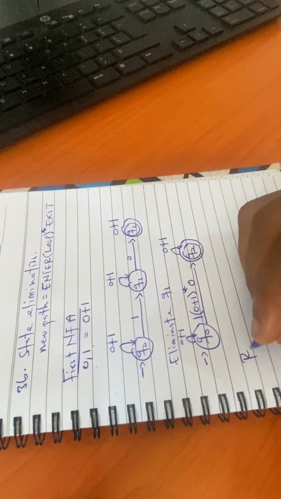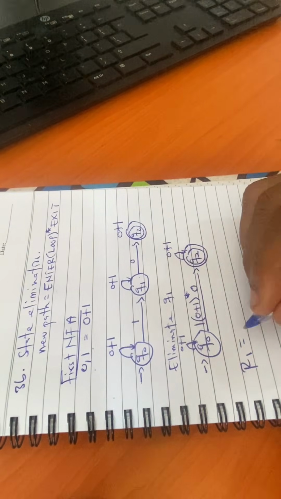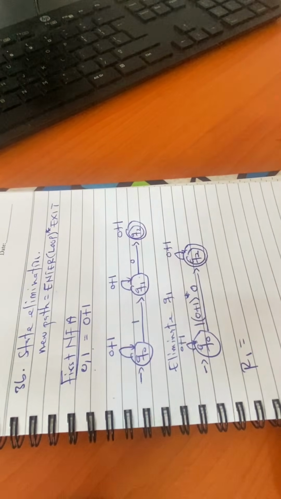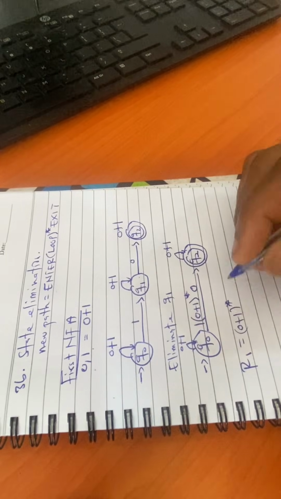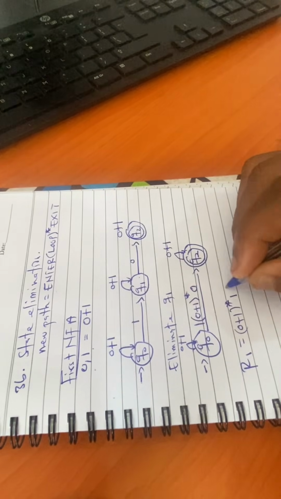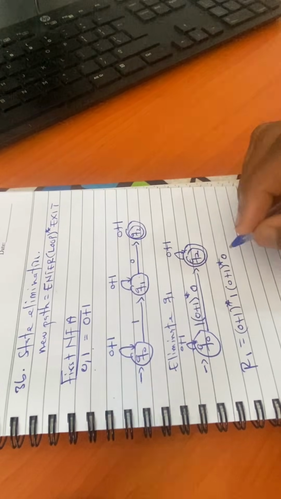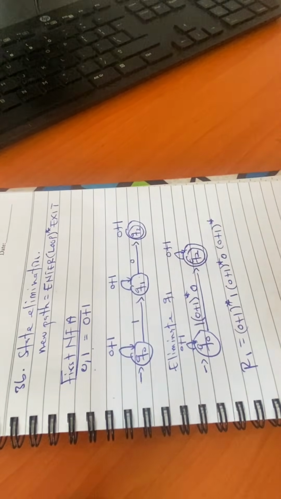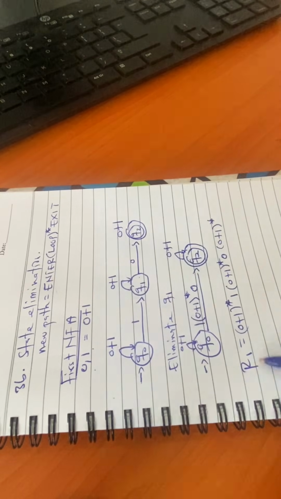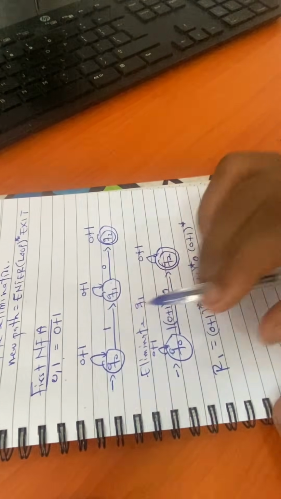So regular expression 1 will be equal to what? Putting everything together. So anytime it loops, it is a star, right? So we are going to have 0 plus 1 star concatenated with 1, 0 plus 1 star concatenated with 0, and then our 0 plus 1 star. So this becomes our regular expression for the first NFA. And then let's look at the transition table.